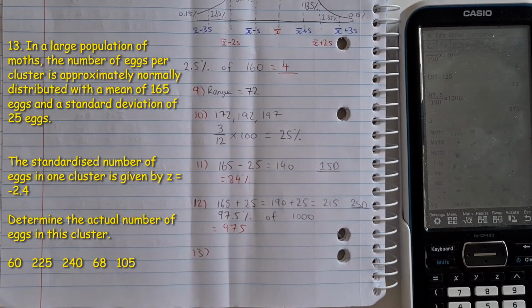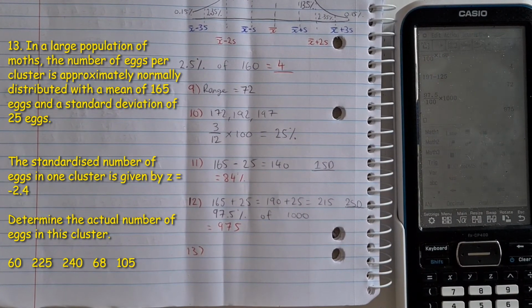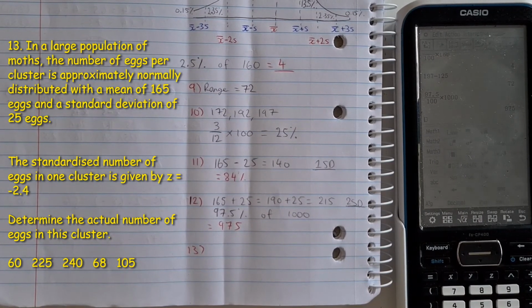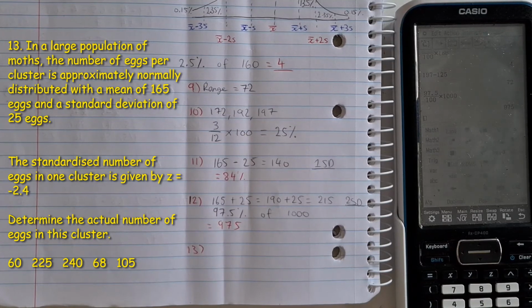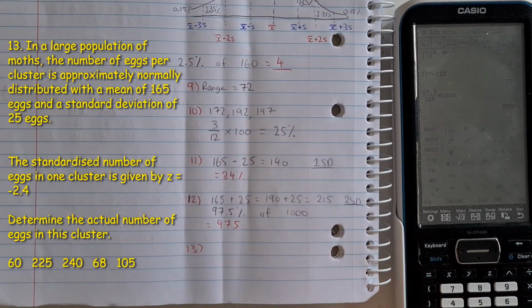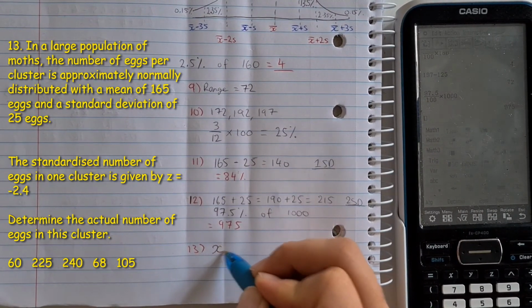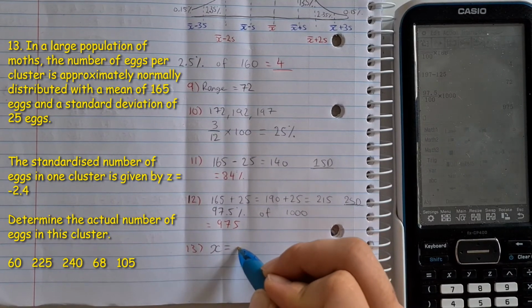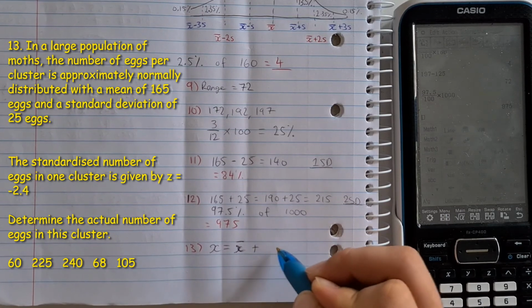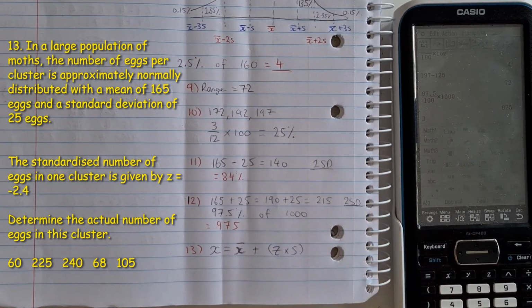Question 13 again uses the same data. We have the standardized number of eggs in one cluster is given by z equals negative 2.4. And we want to know the actual number of eggs in the cluster. So we have the standardized number and we want to find the actual number. So we use the formula x, our actual number, is equal to the mean x bar plus our standardized score multiplied by the standard deviation.